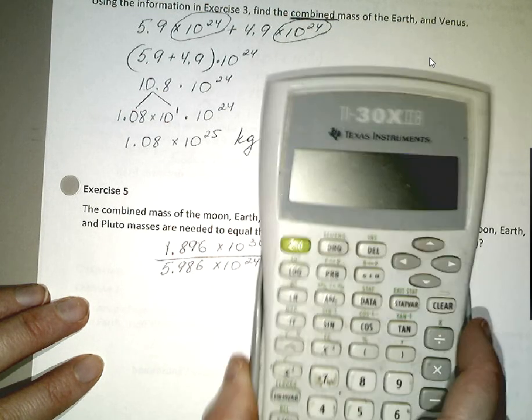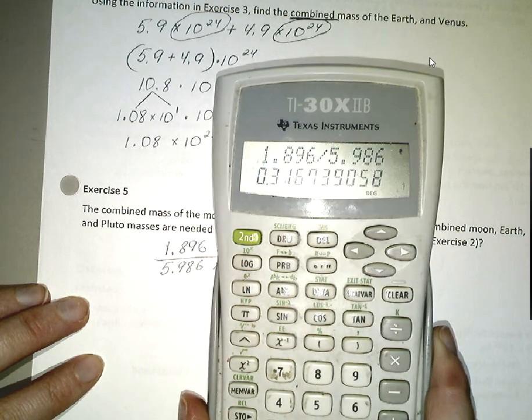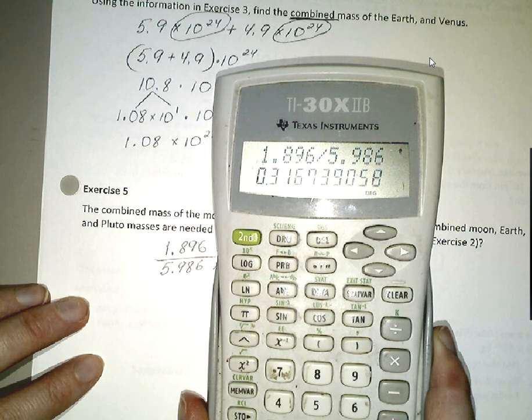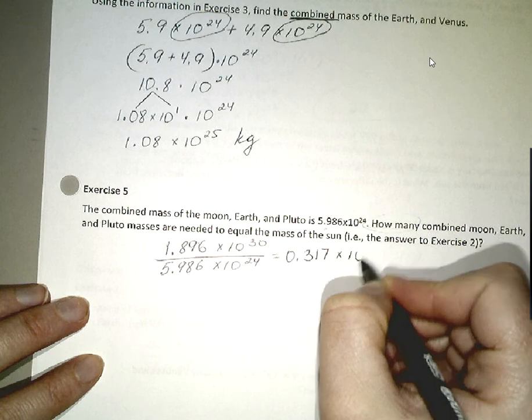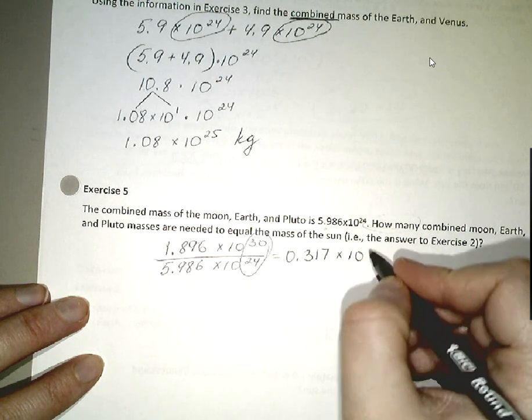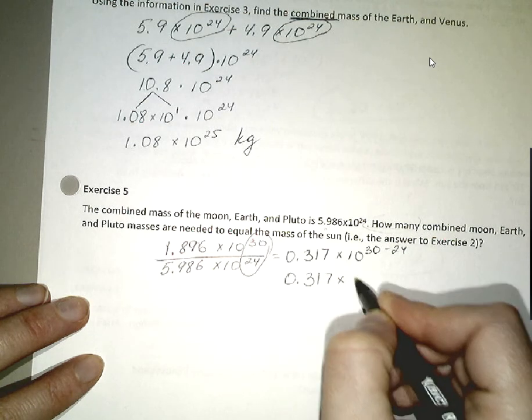I'm taking my calculator and I'm dividing 1 and 896 by 5 and 986. Okay, and I get this number. I want to take 3 digits after the decimal, so I will take 316, but because my next number to the right is 7, I will round 6 to the 7. So I will have 0 and 317 thousandths times 10, and because it's a division problem, I'm going to subtract the exponents. 30 minus 24, and I will get 317 times 10 to the 6th.